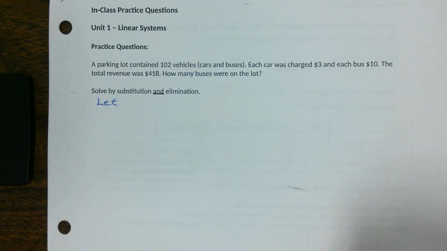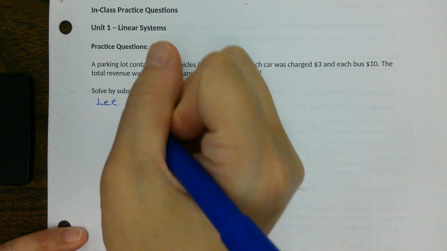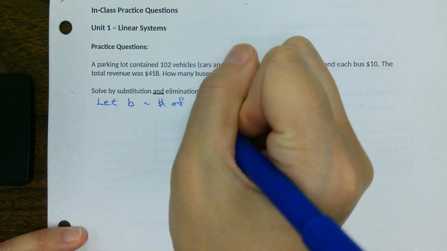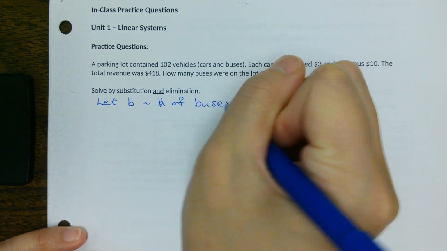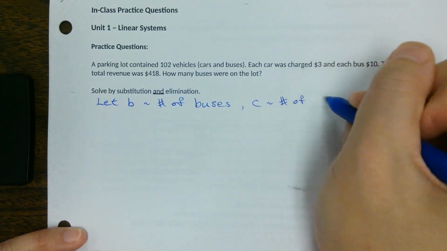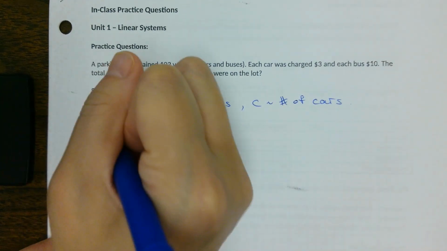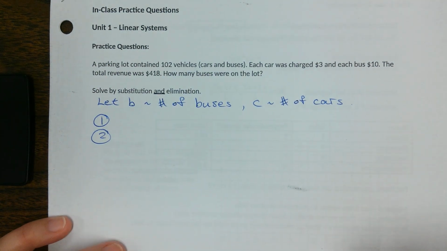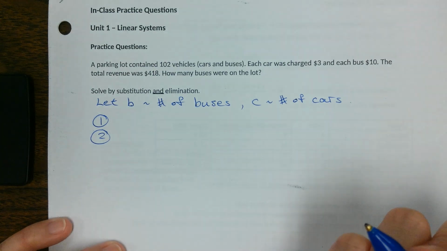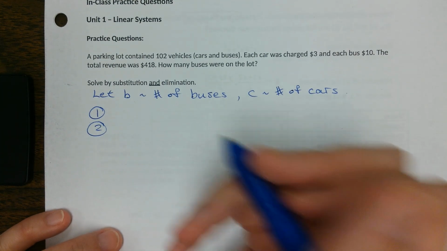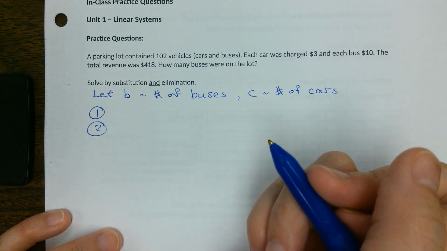So let's have some let statements first. What are my 2 variables here? Let B be the number of buses and C be the number of cars. Buses, perfect, and C to be the number of cars. Okay, so let's come up with our 2 equations. My first one? Who can give me one of them? Yep. 3C plus 10B.